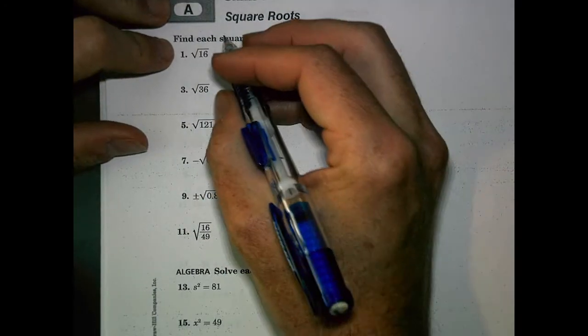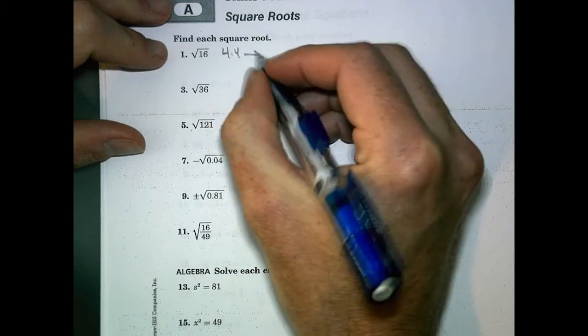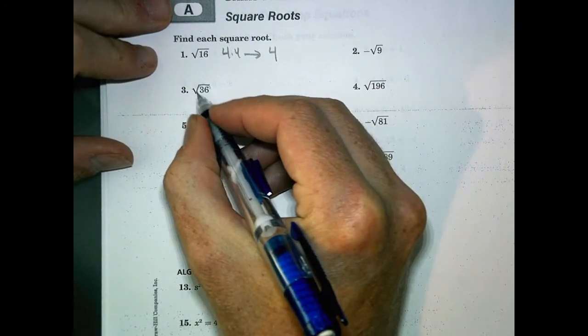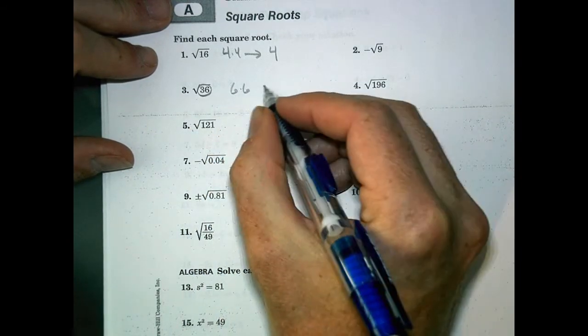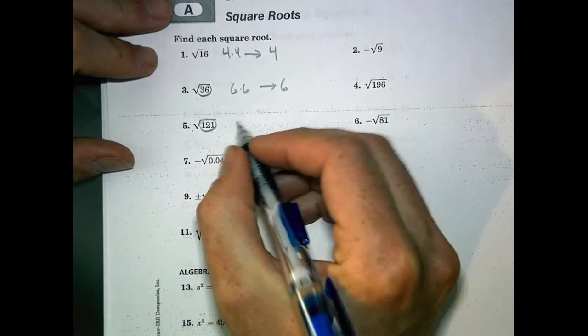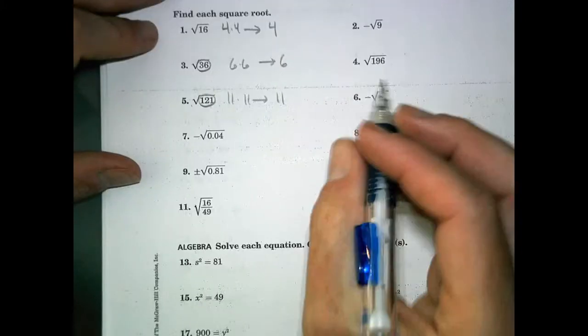All right, here we go. Let's take a look at our homework. So the square root of 16, I think about 4 times 4 is 16, so the square root of 16 is going to be 4. Number 3, what two numbers multiply together to get you 36? Well, 6 times 6 is 36, so we're going to say 6. What numbers multiply together to get you 121? Well, it's 11 times 11, so we're going to say 11.